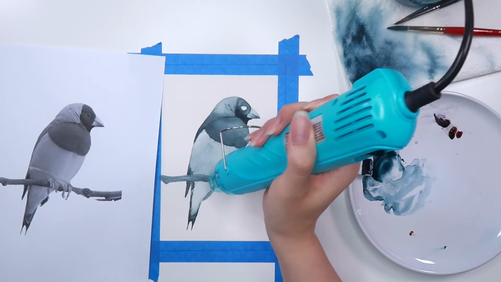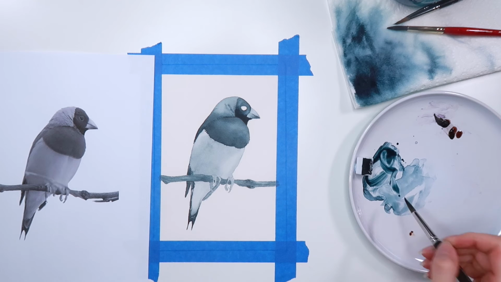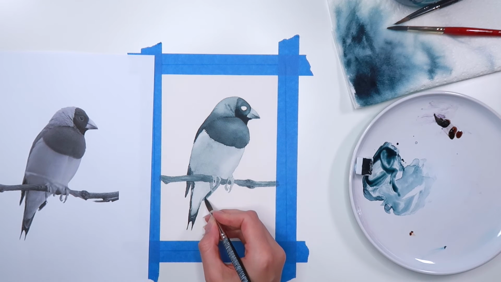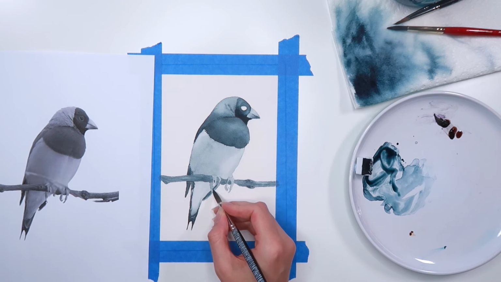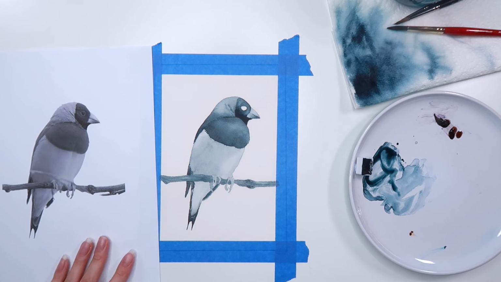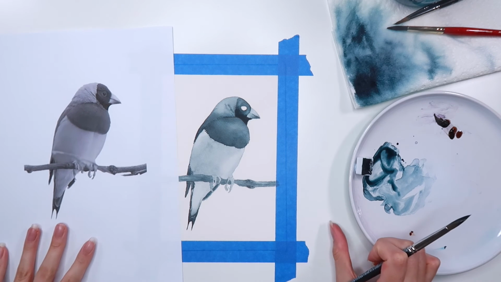And then drying that all off. I'm going back in with some darker color because it's just way too light at this stage. That's just going to help the little toes pop out a little bit more as well. They are very similar in value to the chest of the bird when you look at the grayscale reference photo.